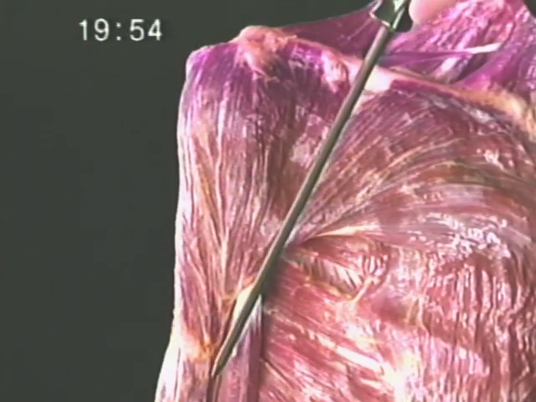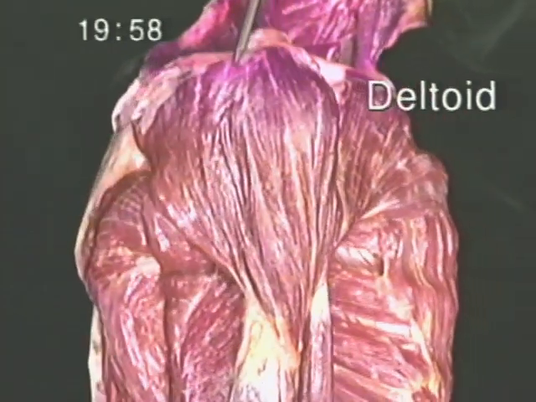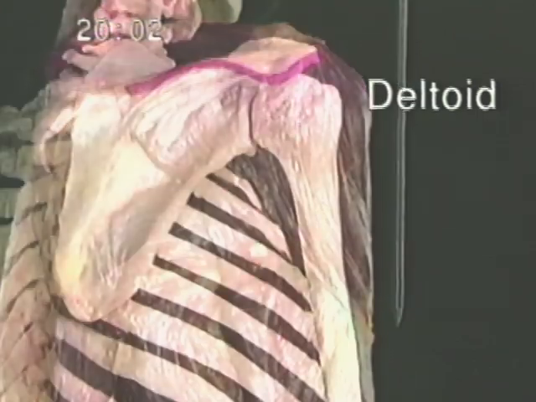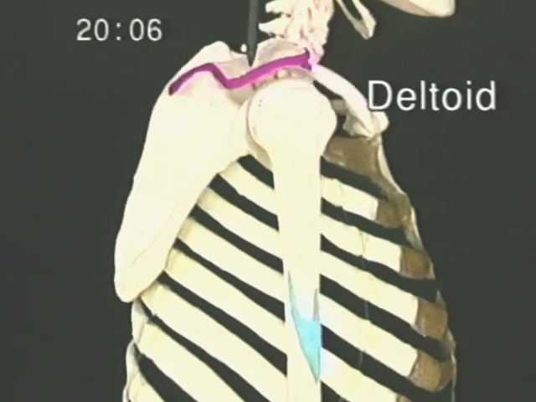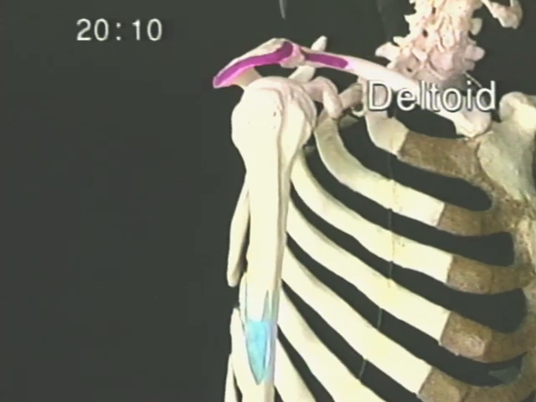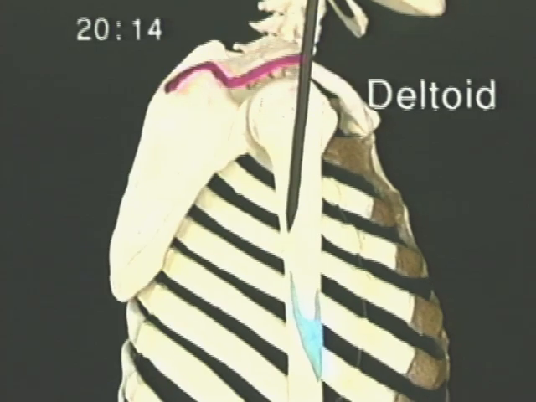Last of all, here's the deltoid muscle. It completely surrounds the shoulder joint, from the front to the back. It arises from the spine of the scapula, from the acromion, and from the lateral third of the clavicle. It's inserted here on the deltoid tuberosity of the humerus.